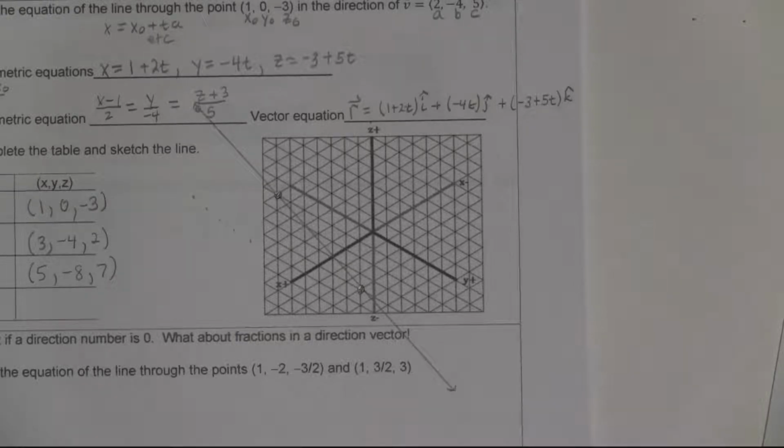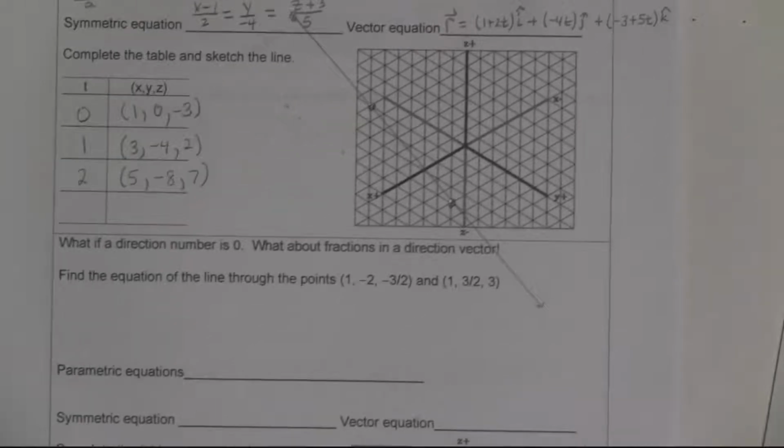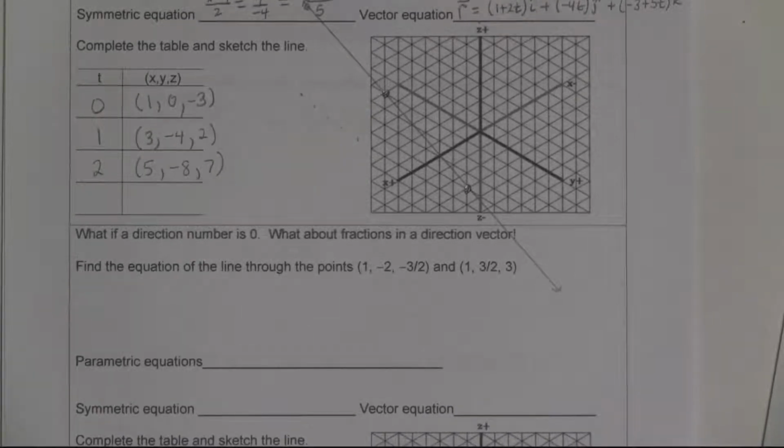Okay. This example here, the next example, so I'm going to go over, I hope I wasn't off the screen the whole time.